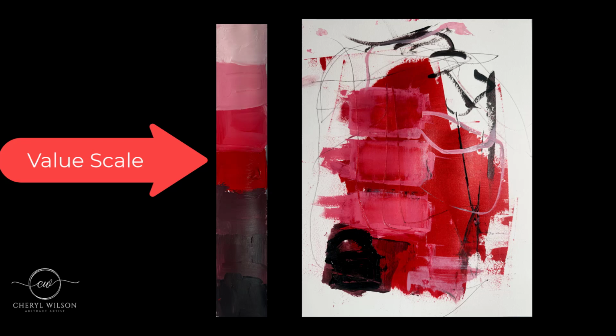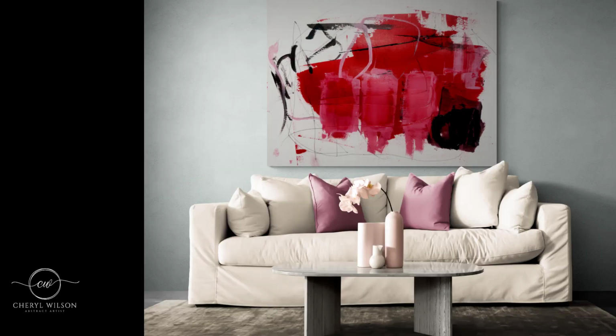Red is a dynamic tool because when you add the white and you get the pinks and the lighter pinks down to almost a white, these lighter values to me can express a sense of softness or vulnerability, which really is a balance with the more aggressive pure red that we added in this painting.